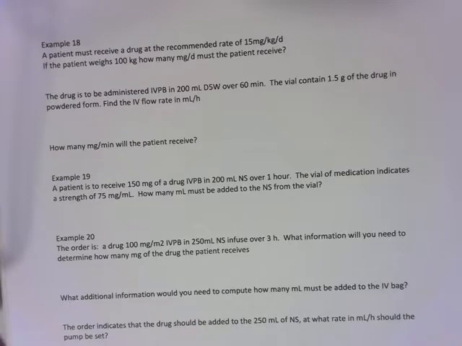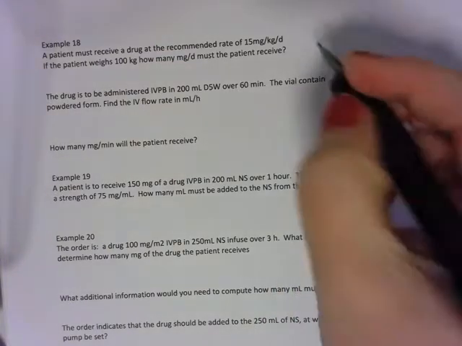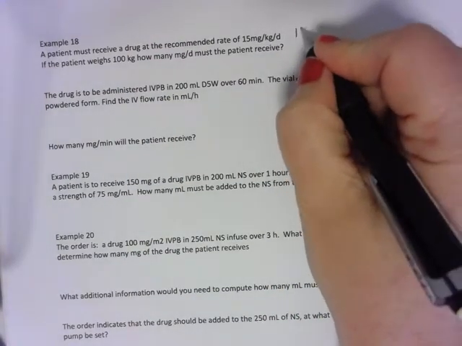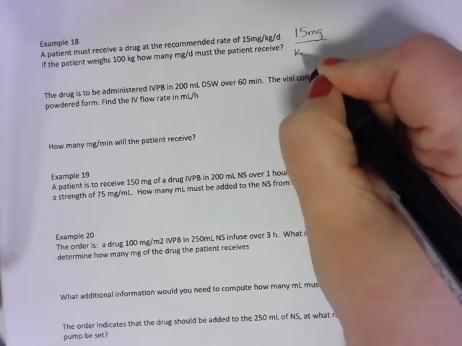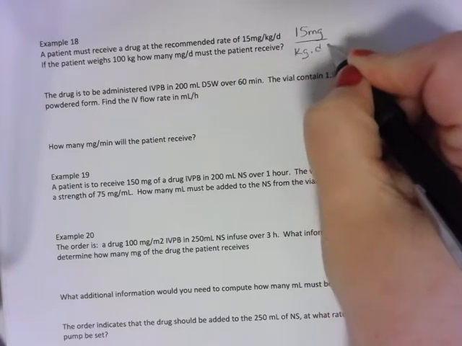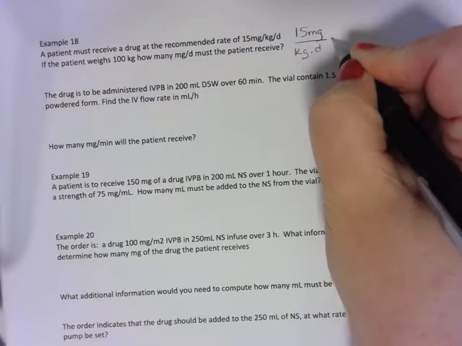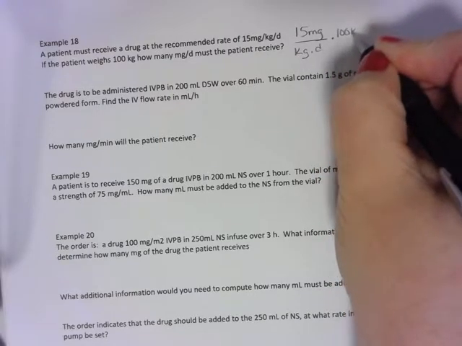So here we have example 18. A patient must receive a drug, 15 milligrams per kilogram times day. The patient weighs 100 kilograms.